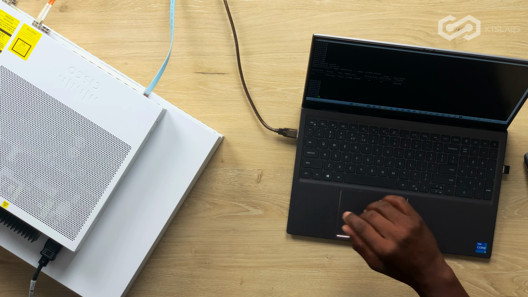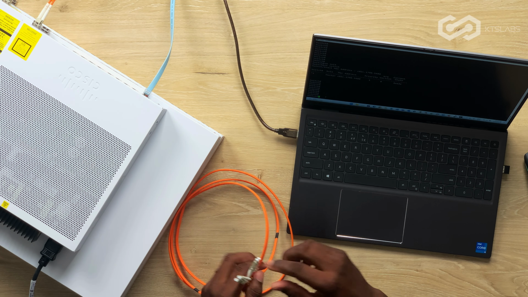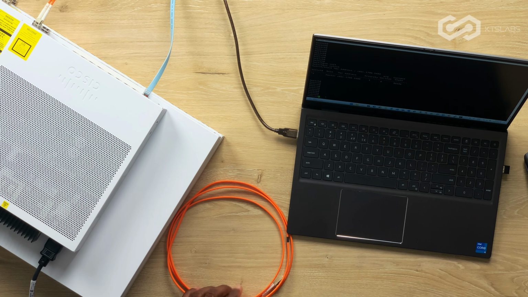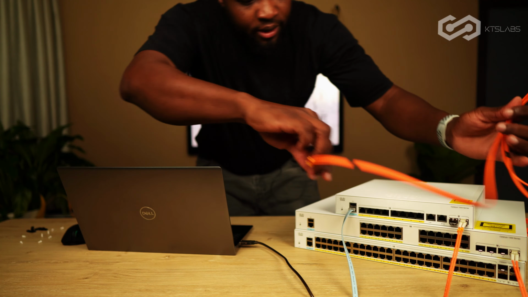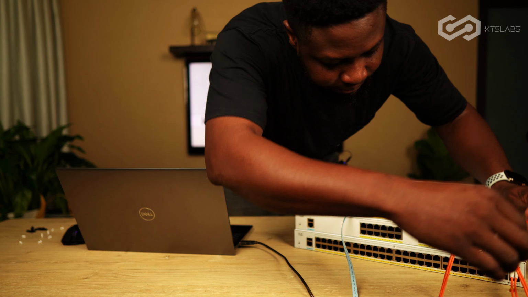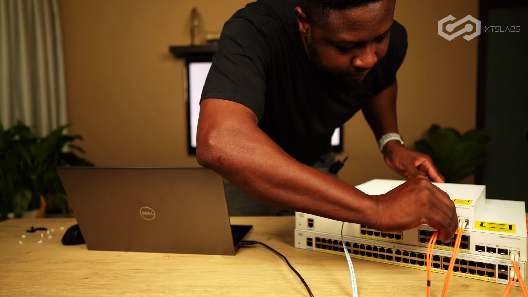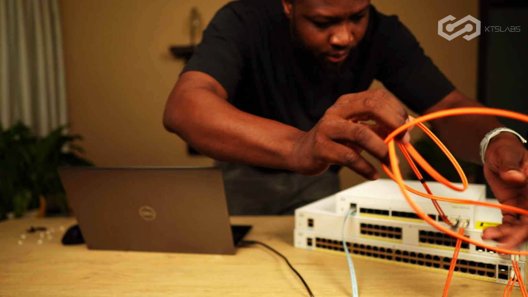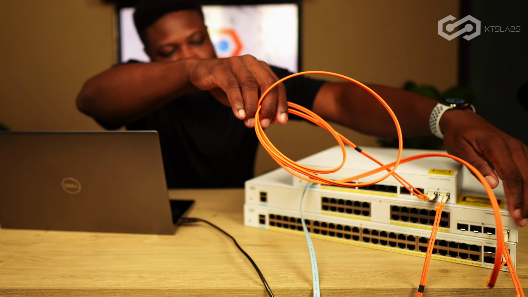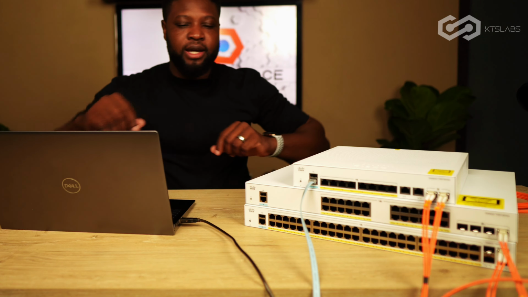So let's plug in the 48 port, so that we will know, and I will plug it back to switch number 1. There we go. So from the 8 port to the 24, and then 8 to 48.